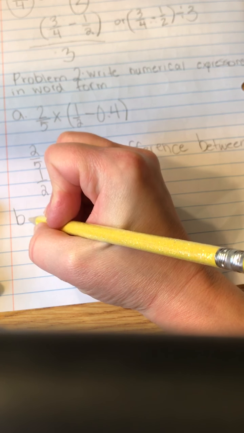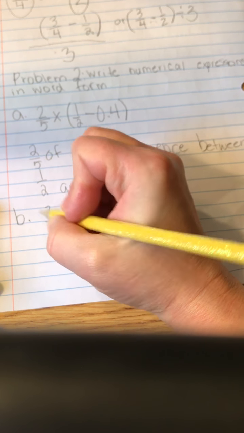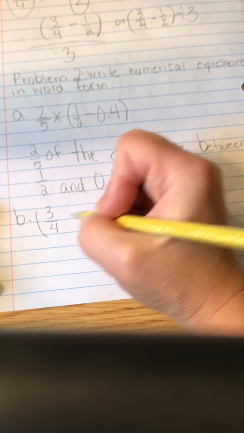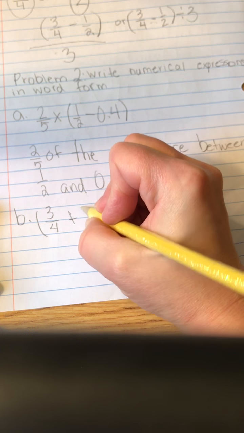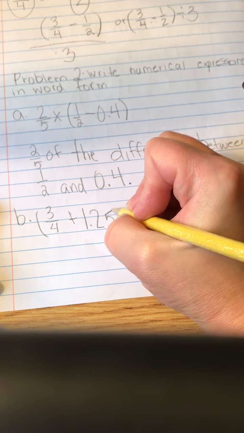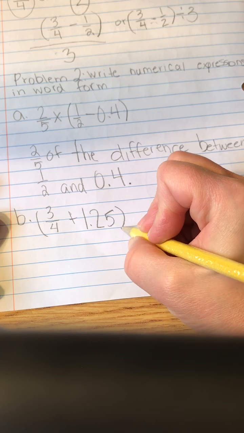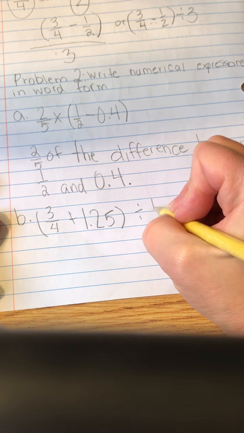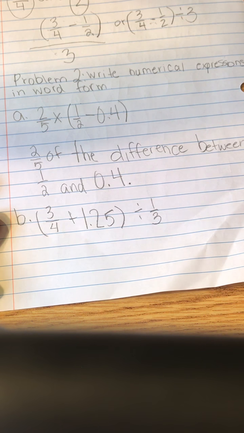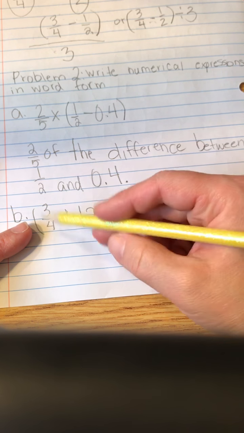So B, ooh, this one looks complicated. Plus, I'm already thinking adding. The fancy word or mathematical word for adding is sum, divided by 1/3. Okay, so since this is in parentheses, I'm going to want to do this first.